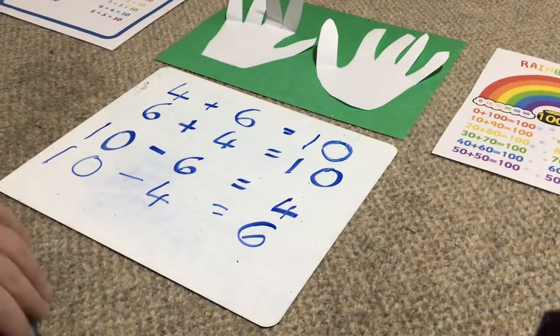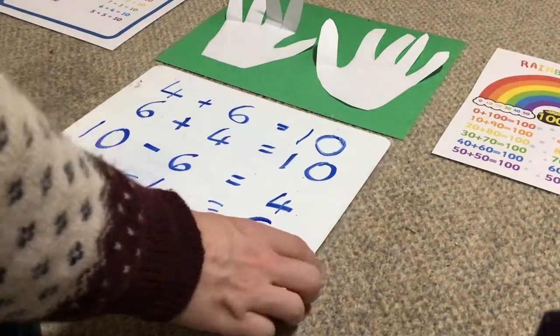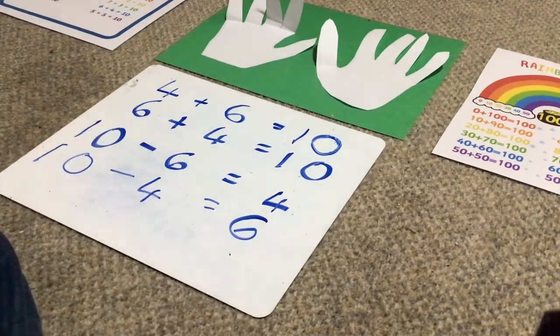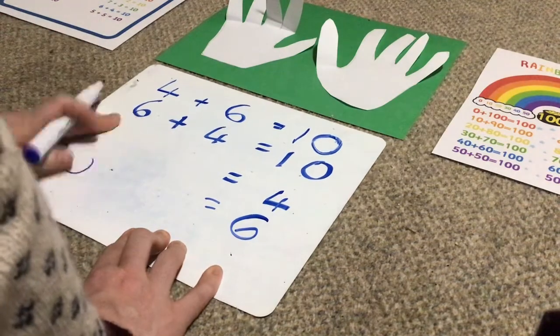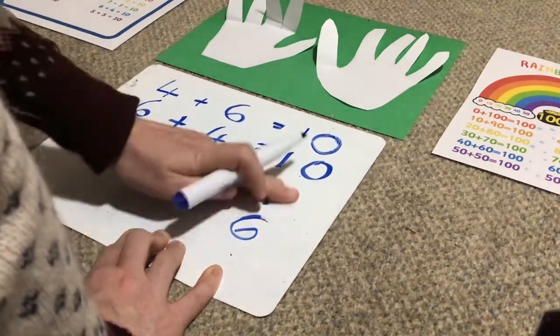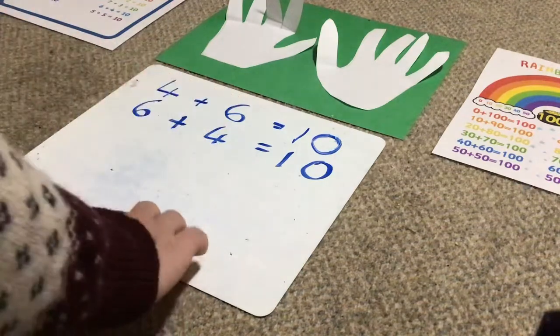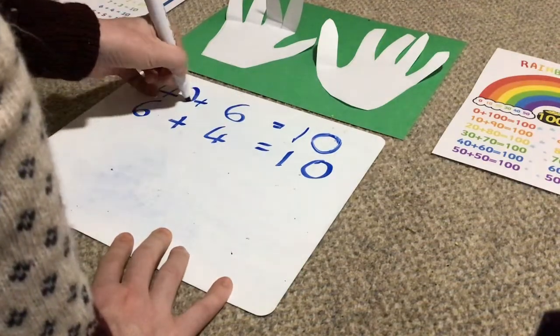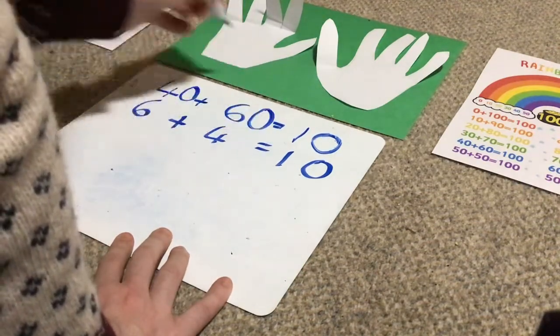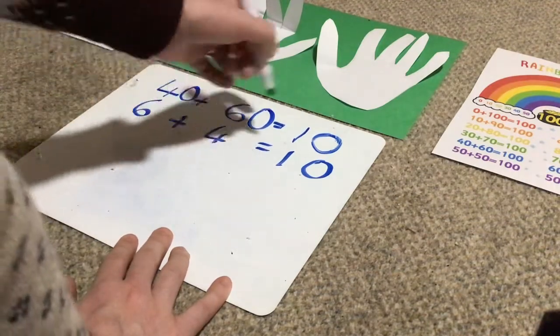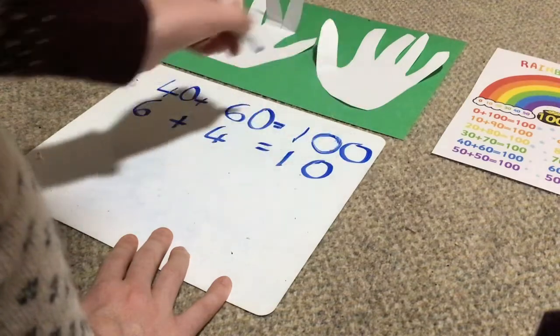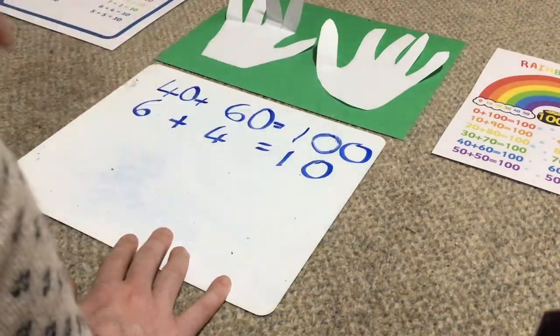Okay? If you know your number bonds to 10, you actually know your number bonds to 100. I know that 4 and 6 are friends, therefore I also know that 40 and 60 are friends and they're not going to make 10, they're going to make 100.